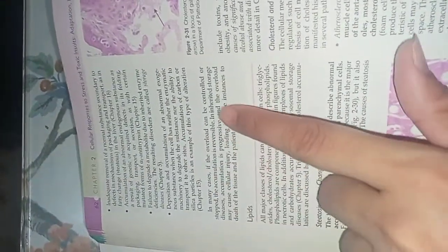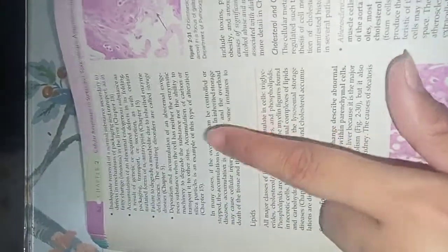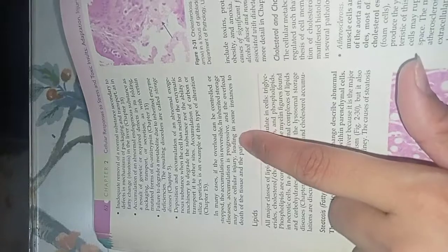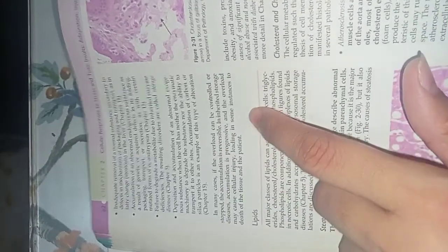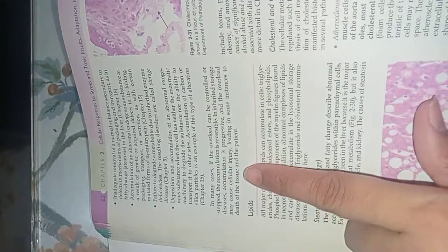In many cases, if the overload can be controlled or stopped, the accumulation will be reversible. Obviously, if we stop the offending agent, the injury will be reversible. But if it is inherited or the accumulation is progressive and overloaded, then the cell injury will increase, leading in some instances to death of the tissue and the patient also. Okay. Now comes the major intracellular accumulation molecule, that is lipid.